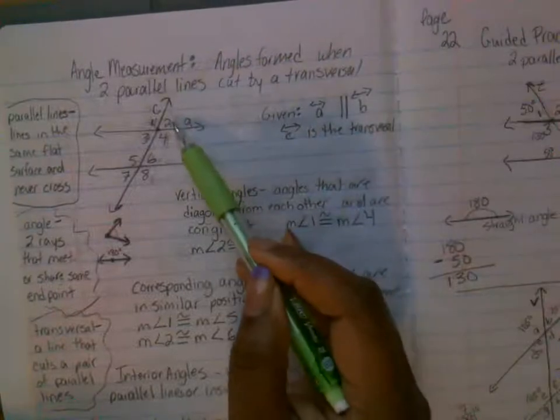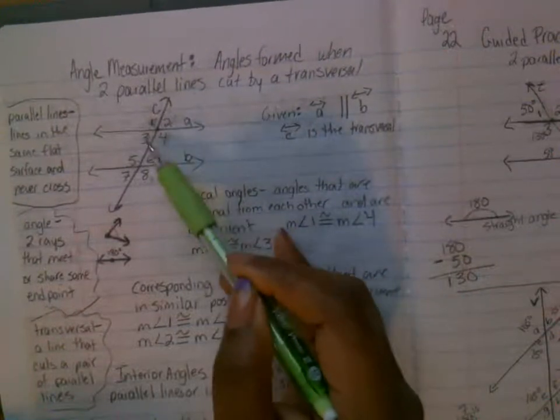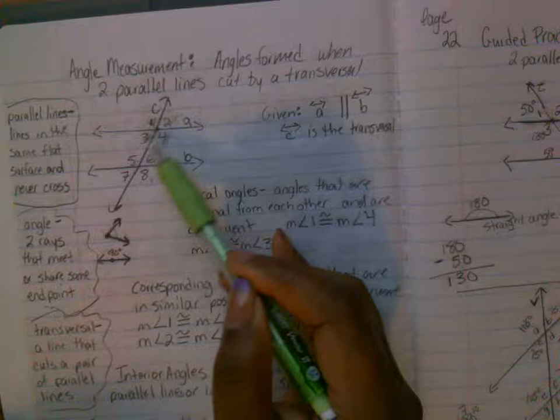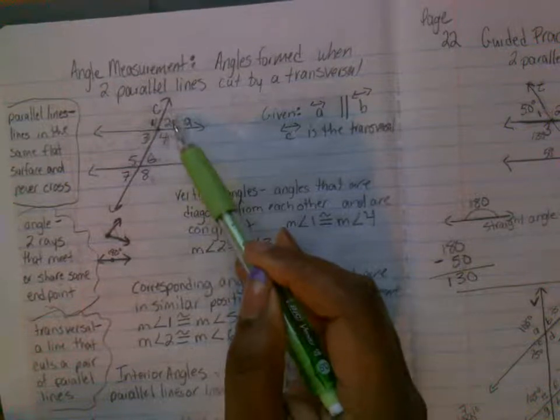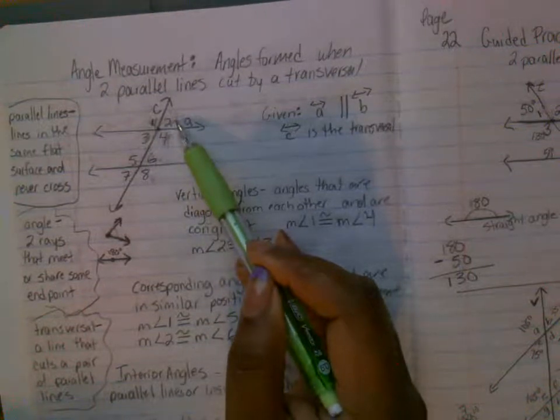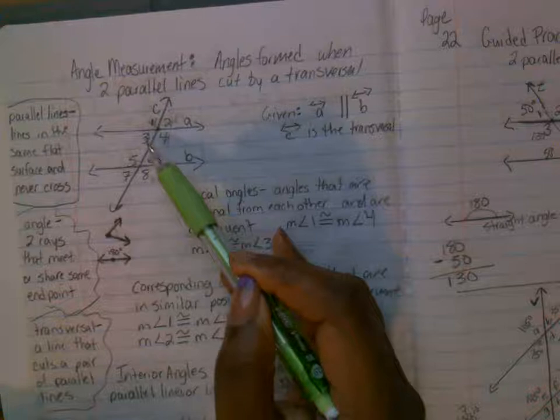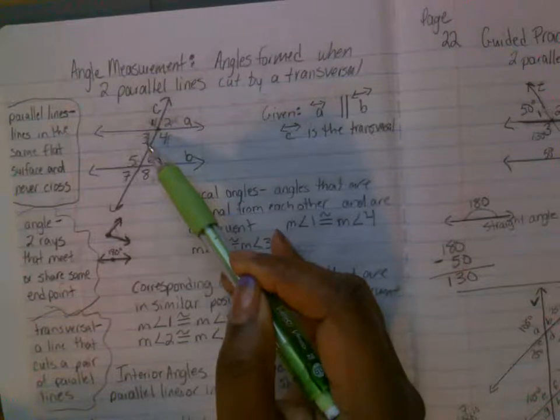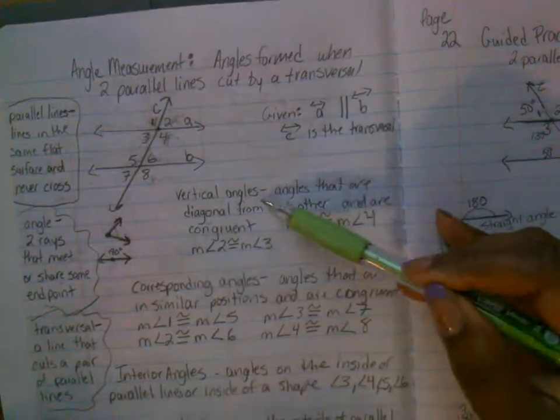Okay? Angle 2 and angle 3 are vertical. They're diagonal from each other. So if angle 2 is 80 degrees, then angle 3 is also 80 degrees. Any questions about vertical angles?